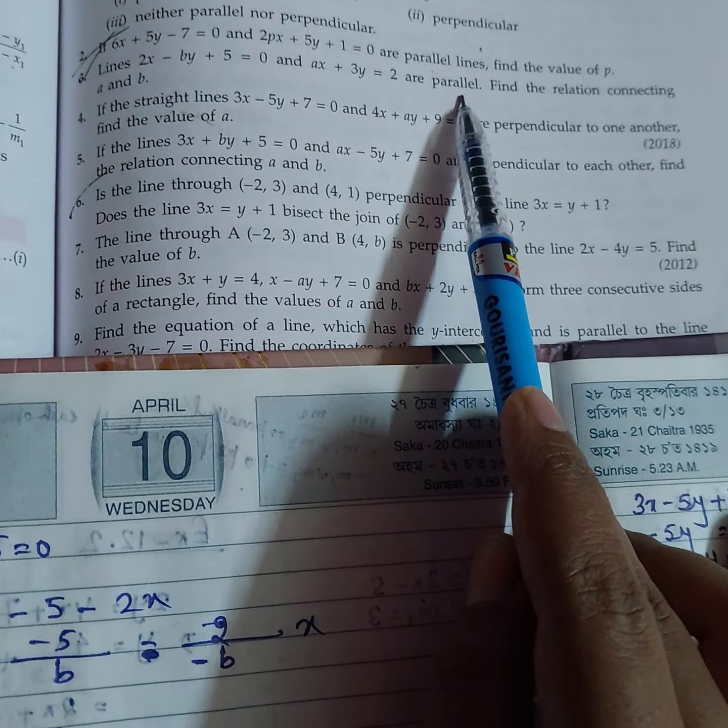So the first straight line is 3x plus y is equal to 4. Now the second straight line is x minus ay plus 7 is equal to 0, and the third one is bx plus 2y plus 5 is equal to 0. So how will we find out the answer? How will we get the values of b and a? See, this straight line and this straight line are perpendicular to each other. Okay, and this straight line and this straight line are also perpendicular to each other, and this straight line and this straight line are parallel to each other.